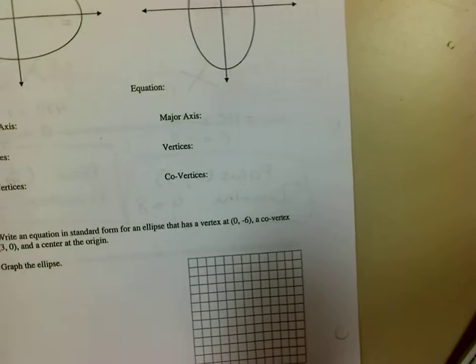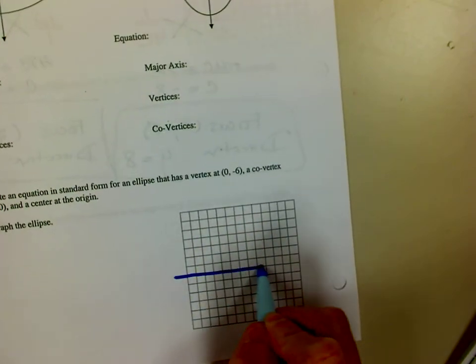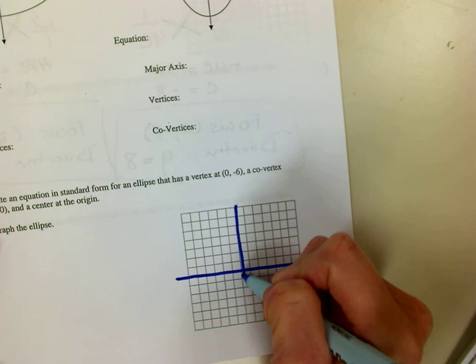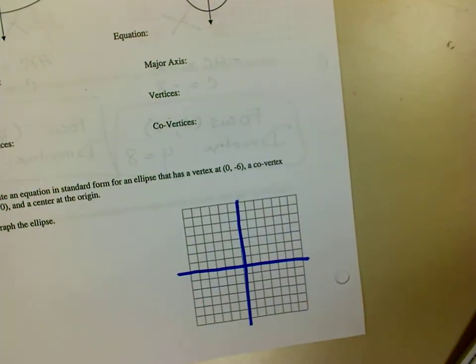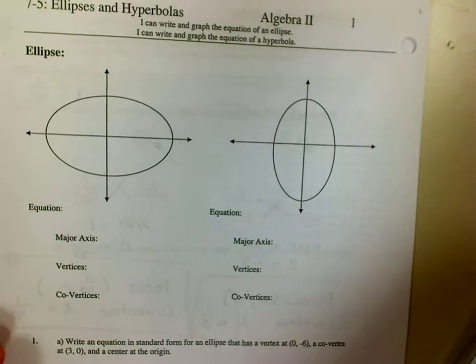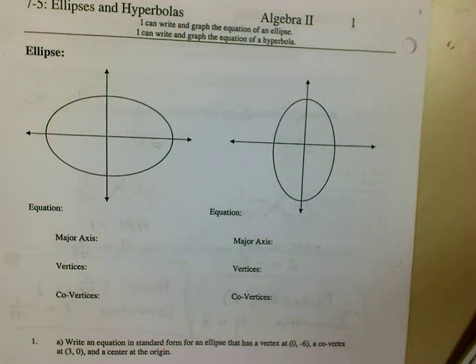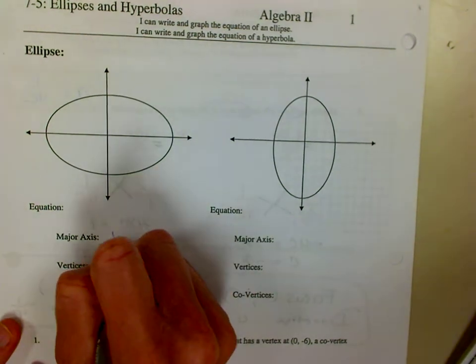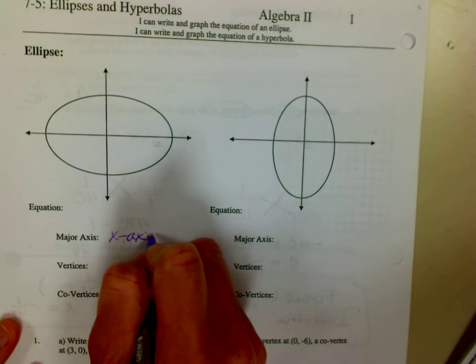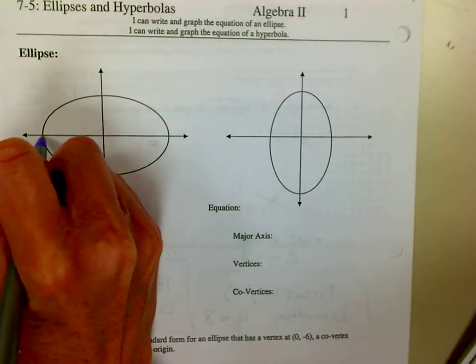All right, we are on the last lesson of the chapter, 7.5. And it's over ellipses and hyperbolas. So an ellipse is kind of like just an oval. So on this first one, the major axis is the x-axis because it appears to be longer.